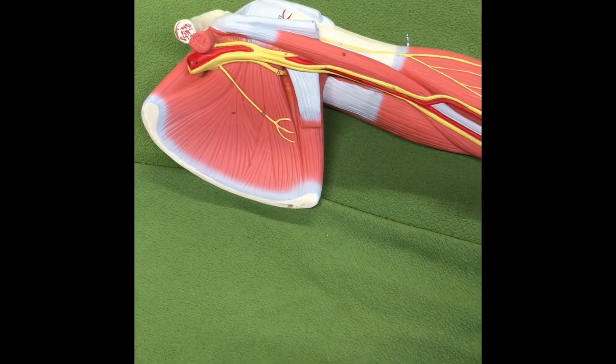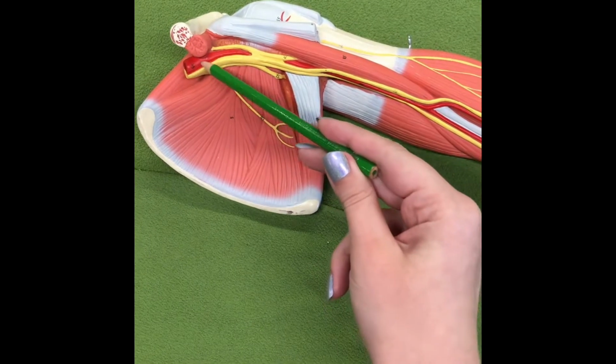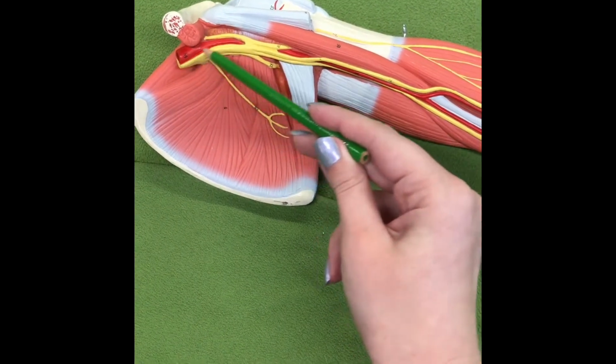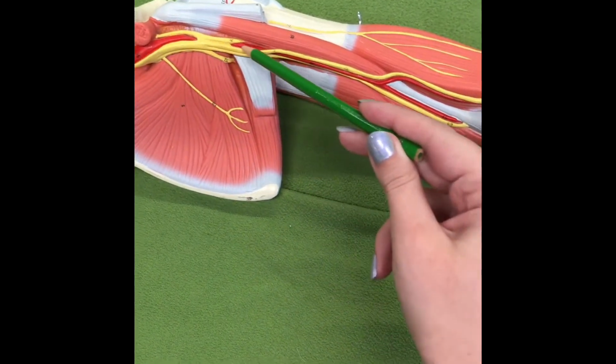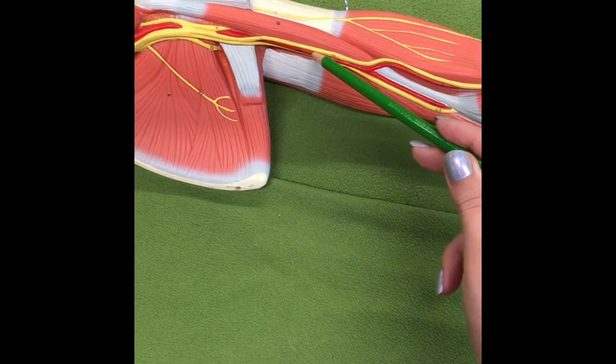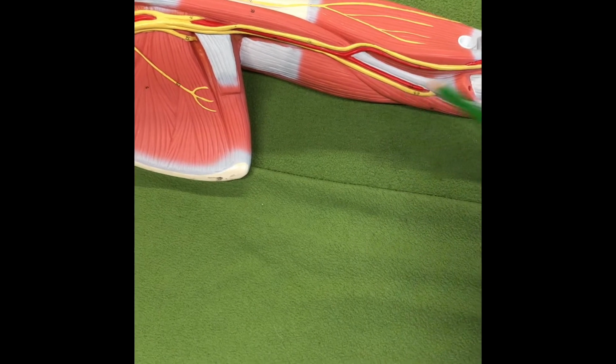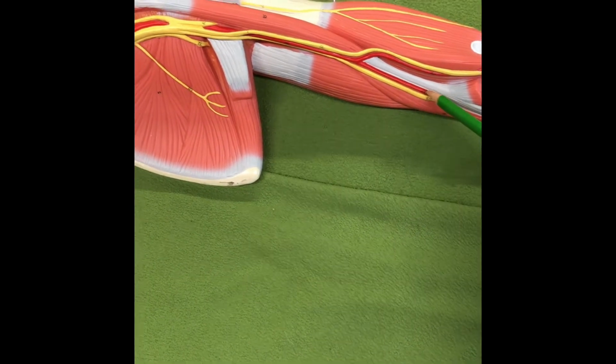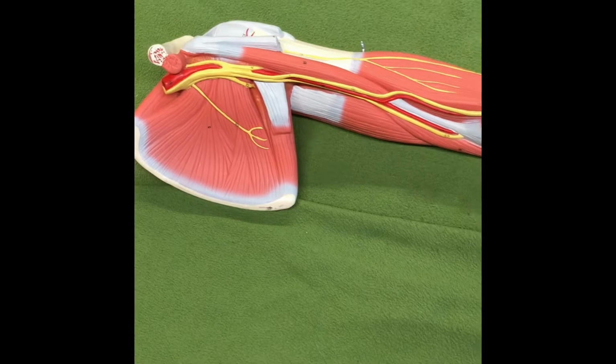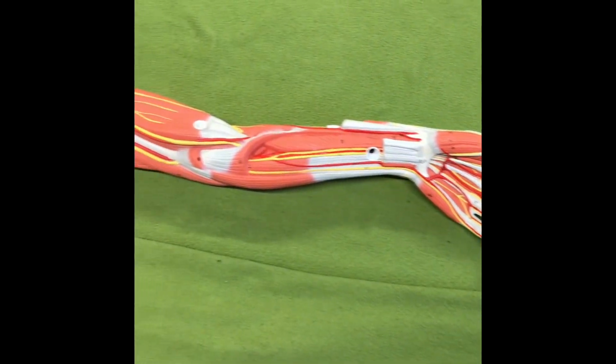Once a blood vessel passes by the clavicle, it then becomes known as the axillary artery. And then as it enters the brachial region, it becomes the brachial artery. And then it'll split into the radial artery and the ulnar artery, which we'll see in a second with the lower arm. This right here is the lower arm.